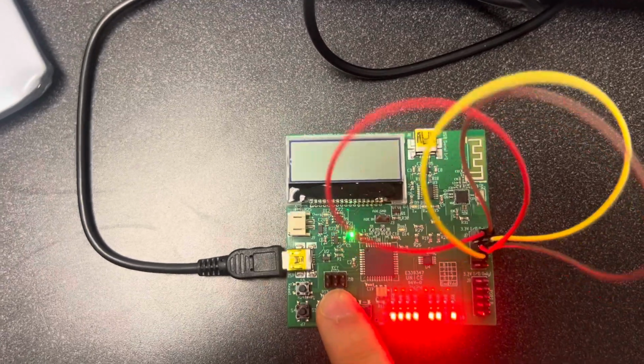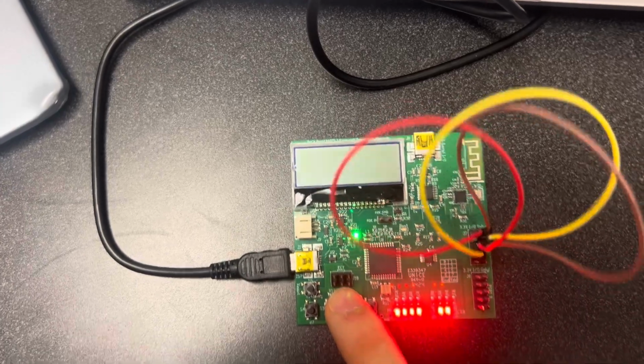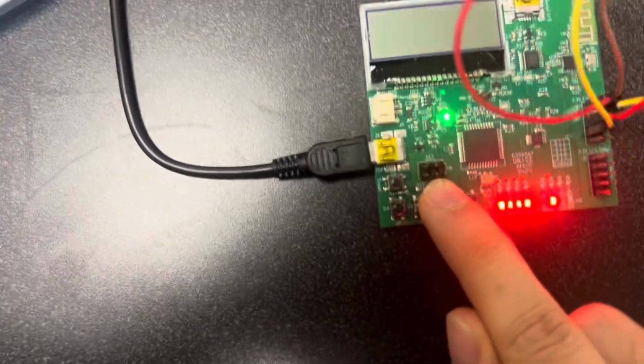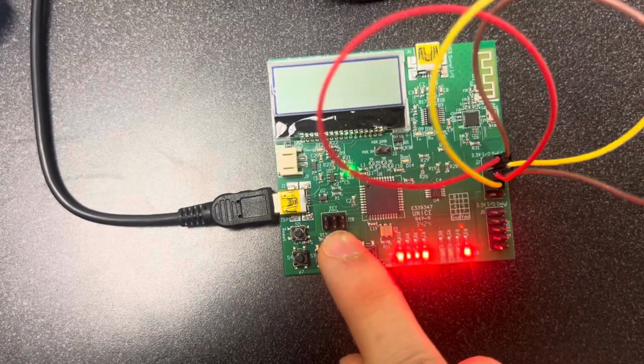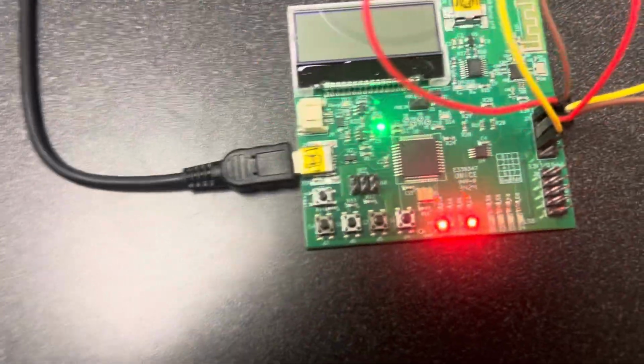And as we use it, we're going to see that it decreases the count on the right. And if we keep decreasing it, it will go below 0 with this count. And it doesn't progress past that. And the light goes out.